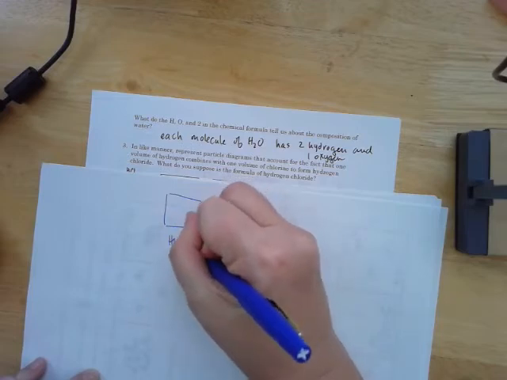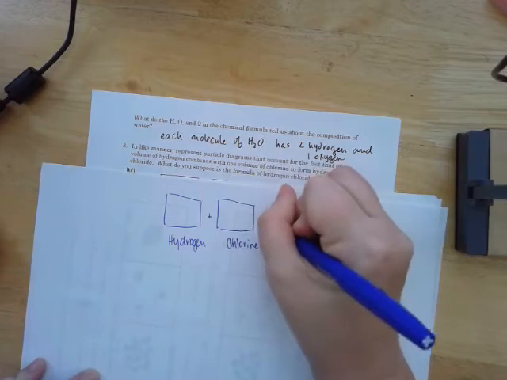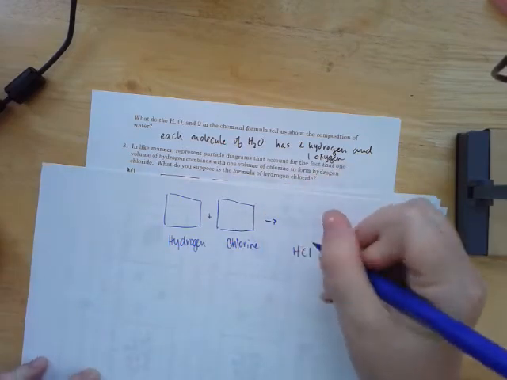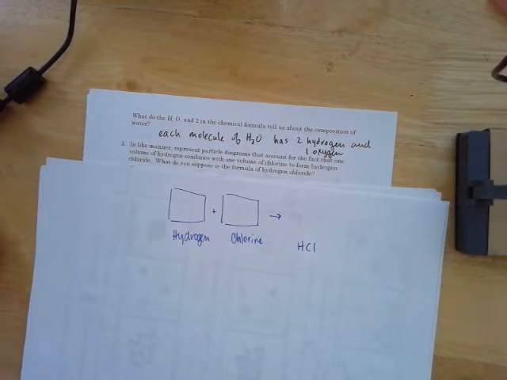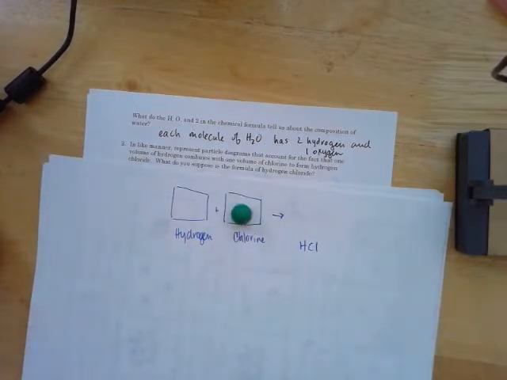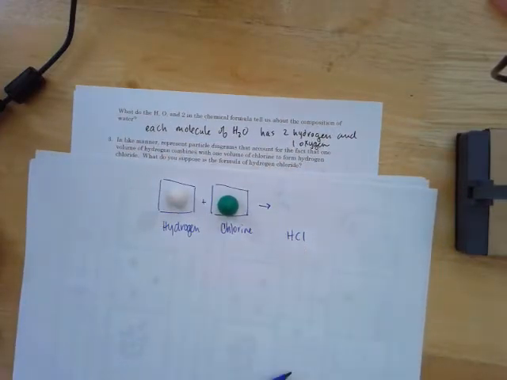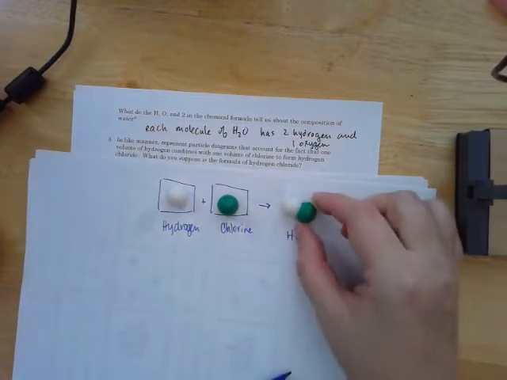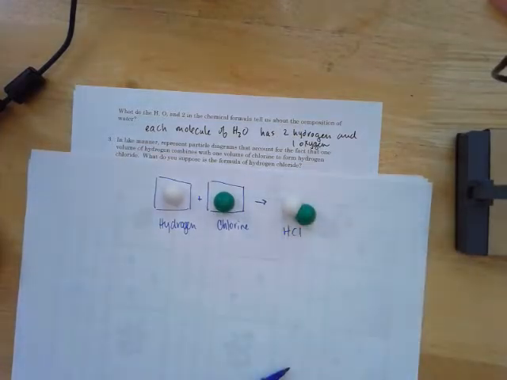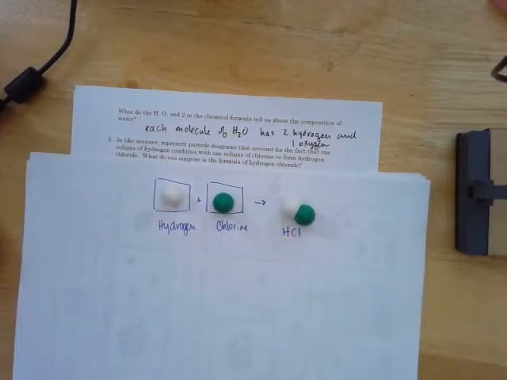What about another example? What if we have hydrogen and chlorine? And then we get HCl at the end, right? So what if we've got 1 volume of hydrogen and 1 volume of chlorine, and we add them together? What do you think the formula for hydrogen chloride would be? It would just be 1 of each, right? If we take 1 volume of hydrogen and 1 of chlorine, then we get HCl at the end. We're getting really close to being able to write formulas here.